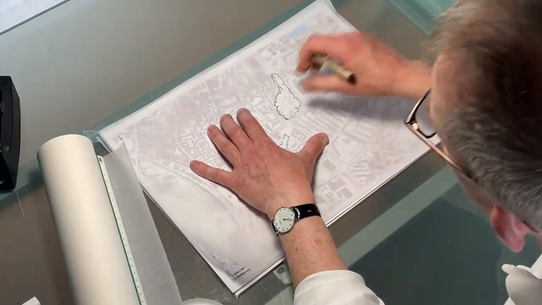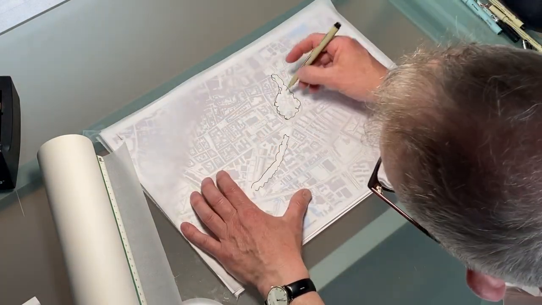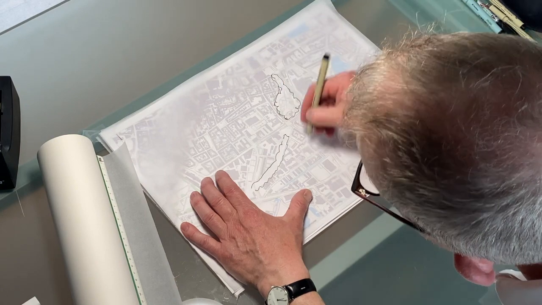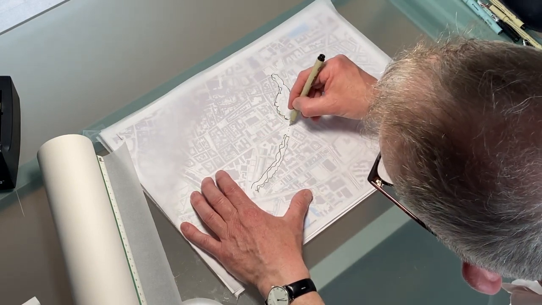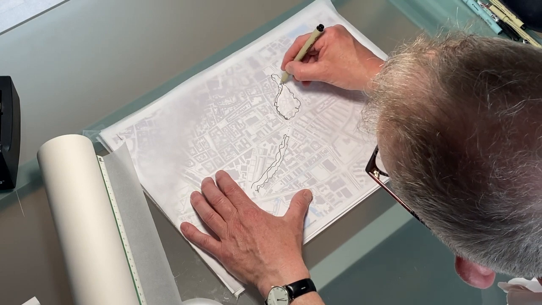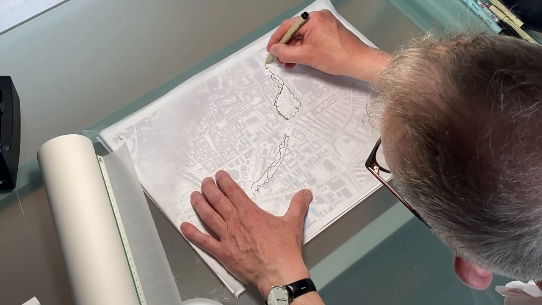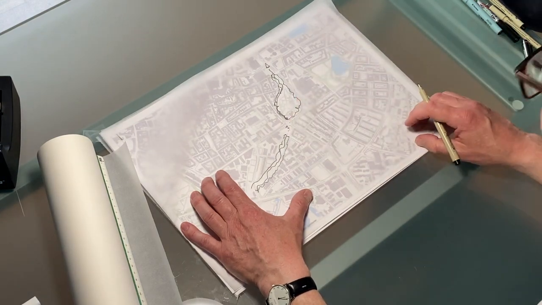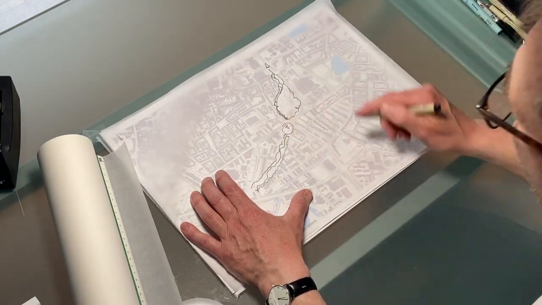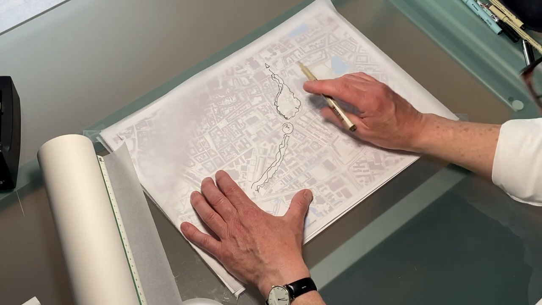Looks like a big jambon, a ham. And then there's going to be this kind of water, which is going to go underground here, and then it pops up again here and goes out this way. So this leaves us with a particular situation right here where our plot is.